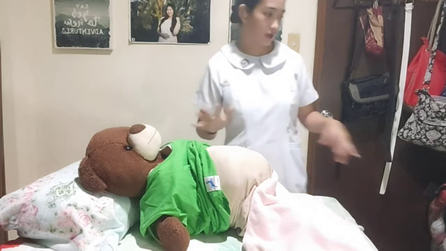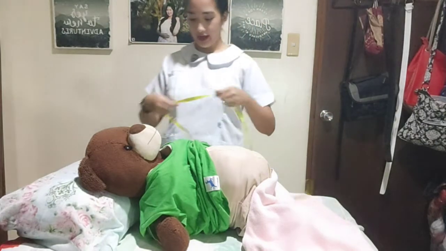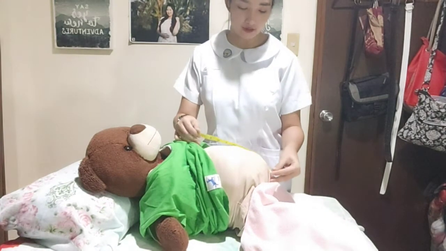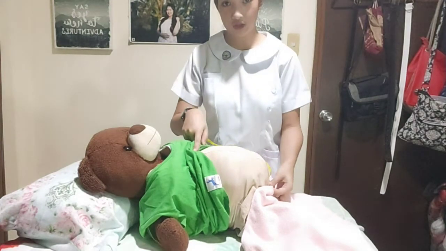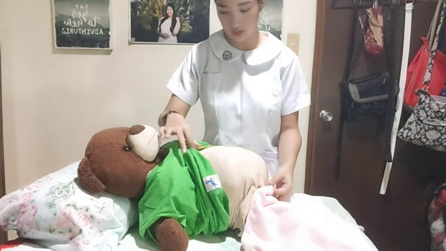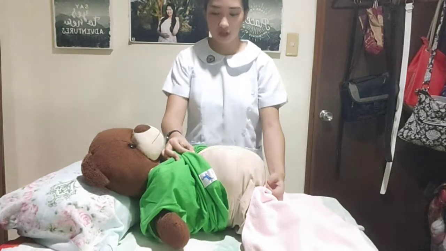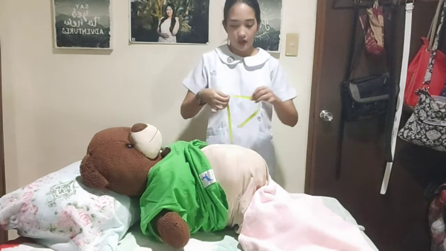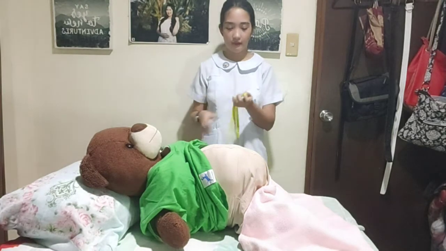So we will get our measuring tape using the centimeter side. We will start on the pubic symphysis, so here, over the curve up to the top of the uterine fundus. So as we measure, we get 29 centimeters. So since the patient has 29 centimeters, we can say that the age of gestation of the patient is about 23 weeks.